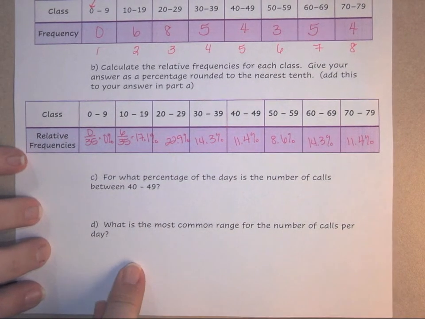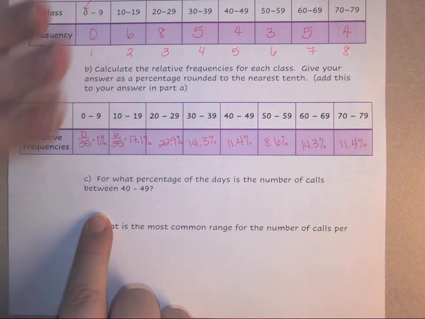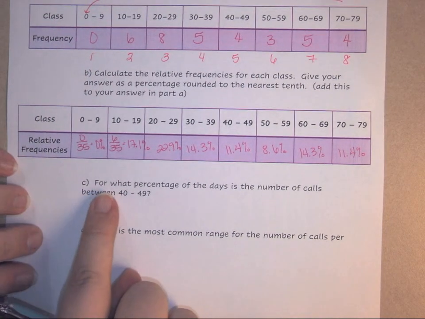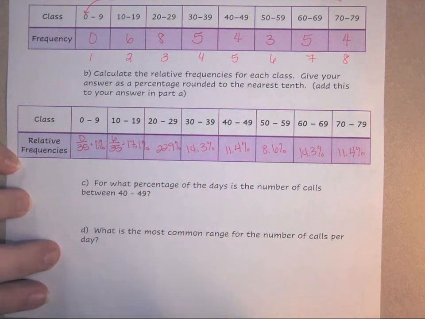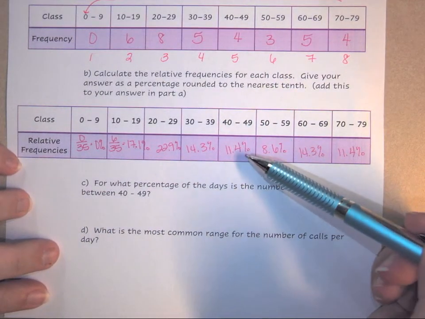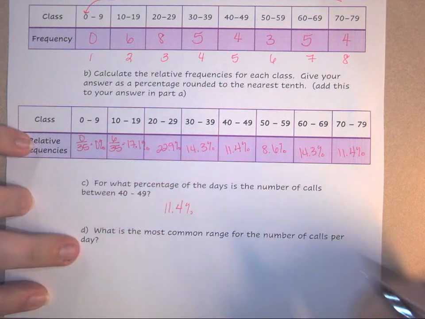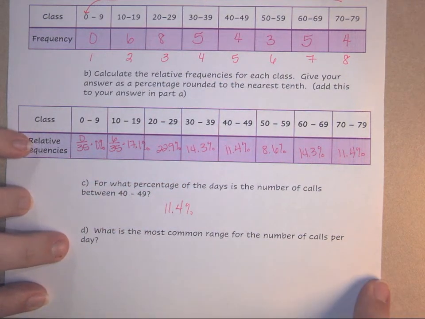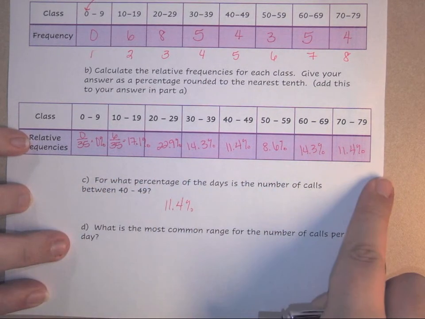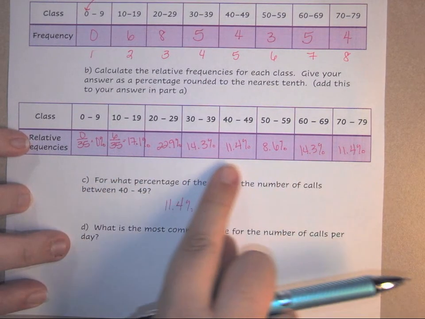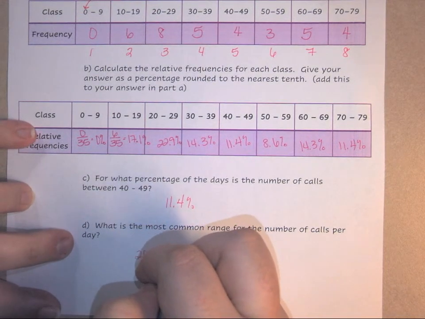Now for these last two questions, it very simply goes back to relating to the work you already did. So first, for what percentage of the days is the number of calls between 40 to 49? So you look at 40 to 49 and that percentage here is going to be 11.4%. And then what is the most common range for the number of calls per day? So we're looking for your highest percentage, and that highest percentage falls from 20 to 29.